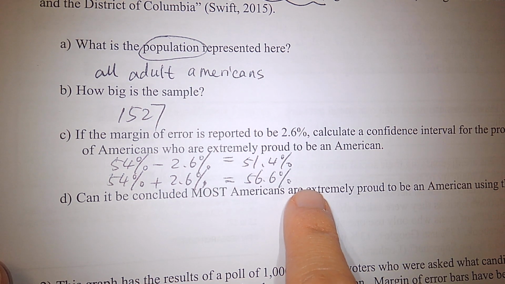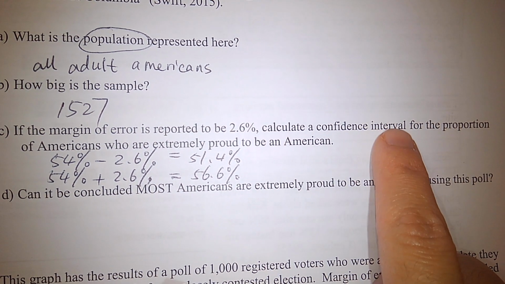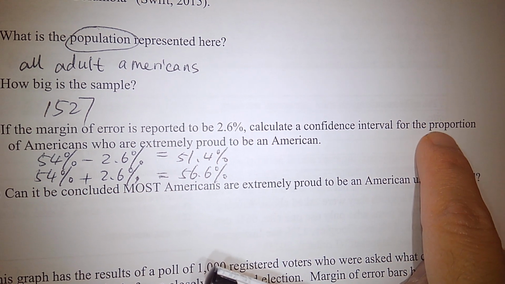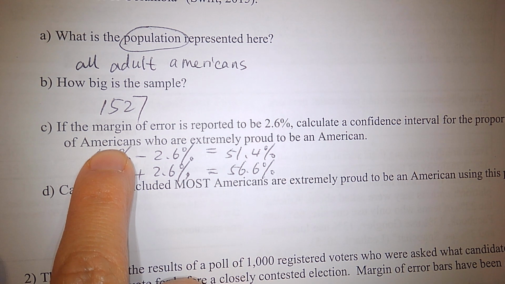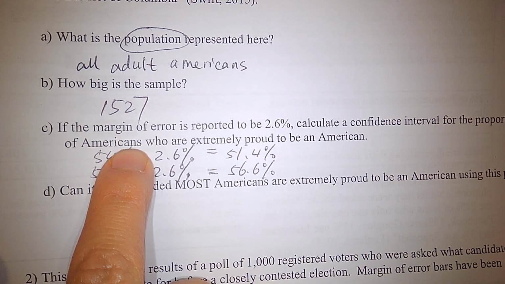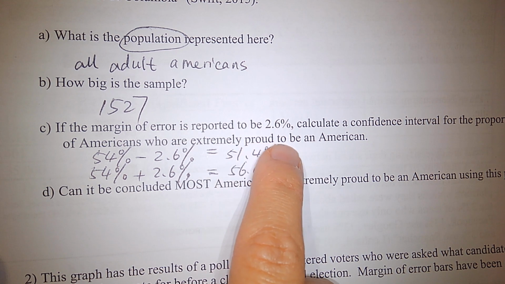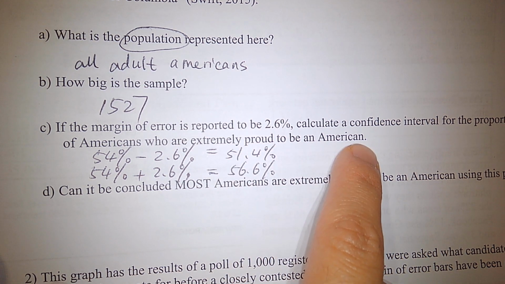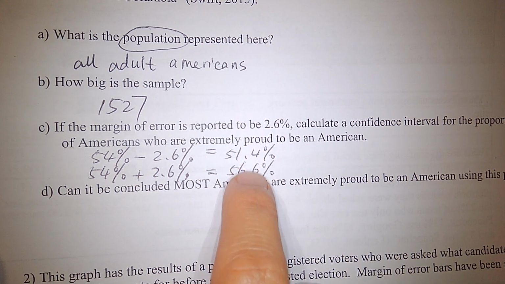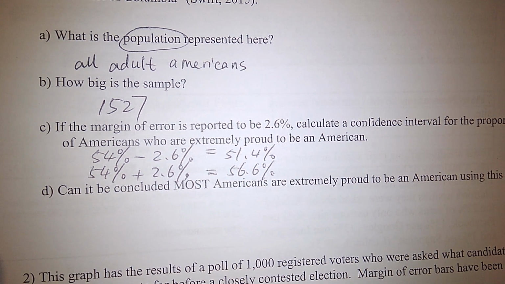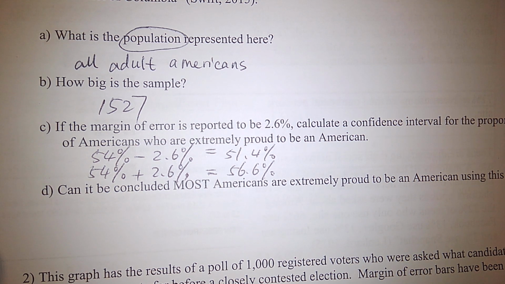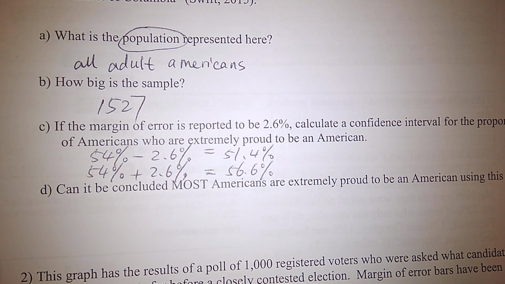We are 95% confident that the actual proportion of all American adults who are extremely proud to be an American is what? From 51.4% to what? 56.6%. If they're asking you to use a sentence, use that 95% sentence. If they're not asking you, you don't have to worry about it.